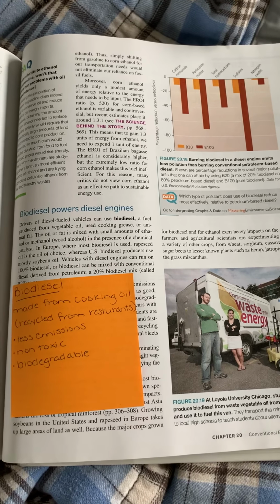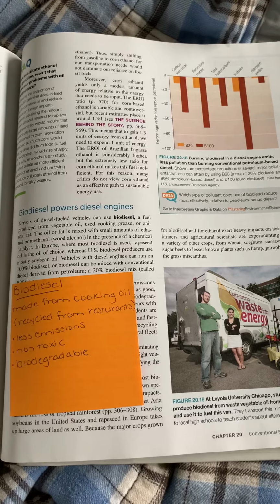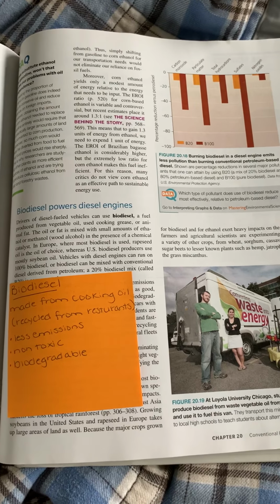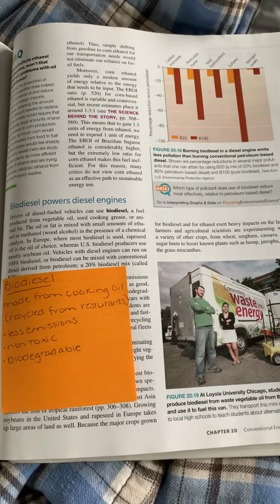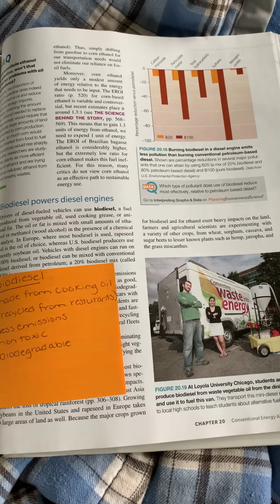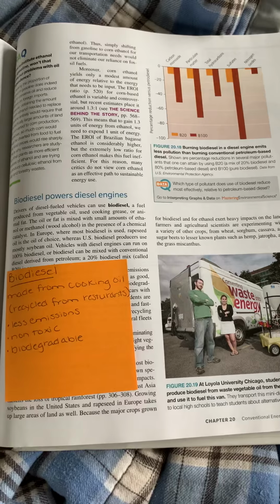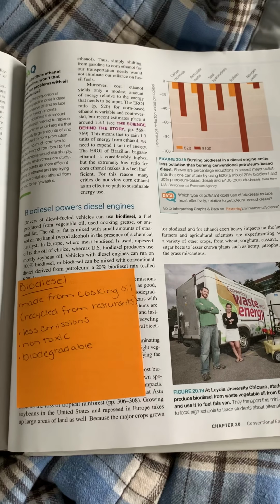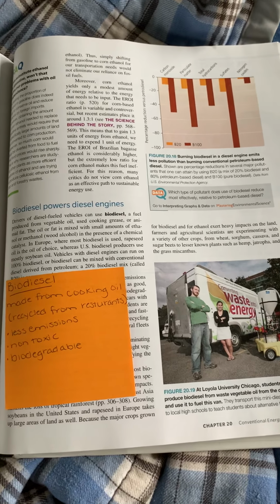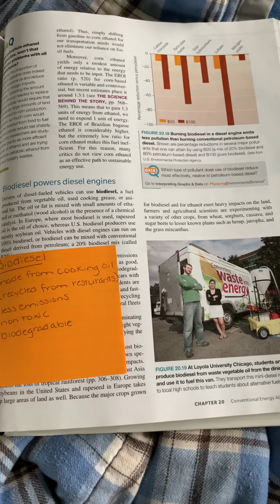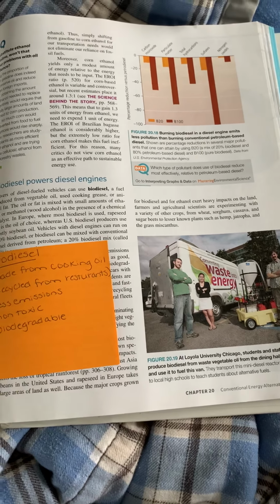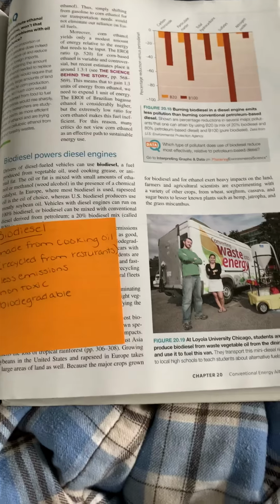So you could do this. You can actually buy converters and conversion kits to turn your engine over to do this. Loyola University Chicago has a fleet of trucks that run on this biodiesel, and the restaurants are actually happy to give it away because they have to find a company that's going to dispose of this oil some way. So if you're willing to take it off their hands, they're more than willing to probably give it over to you for little to no price.